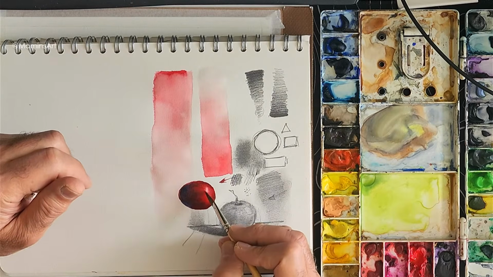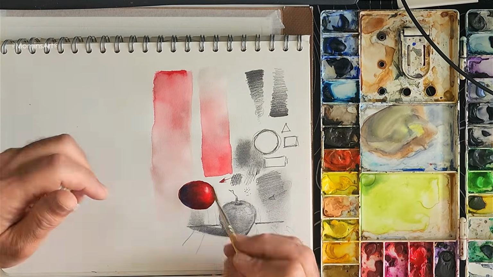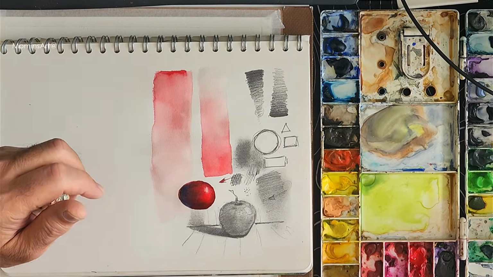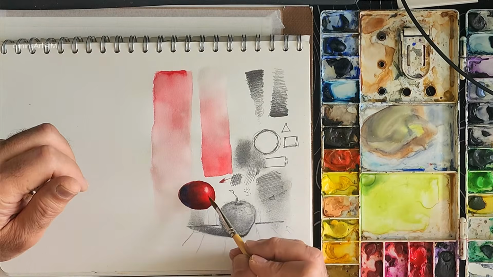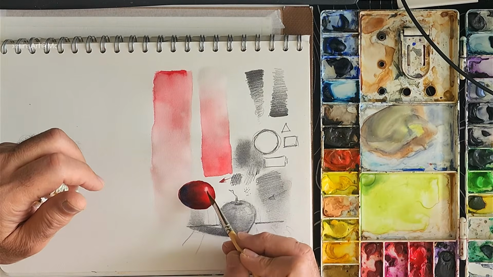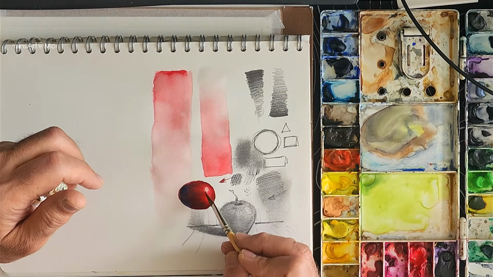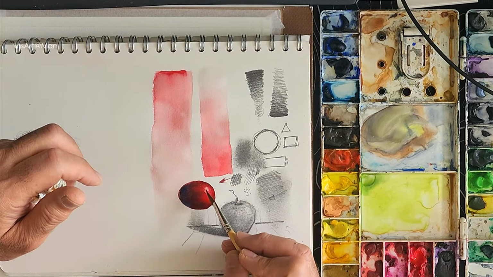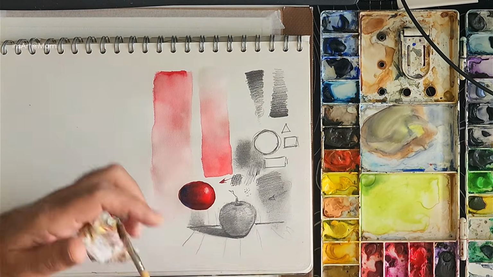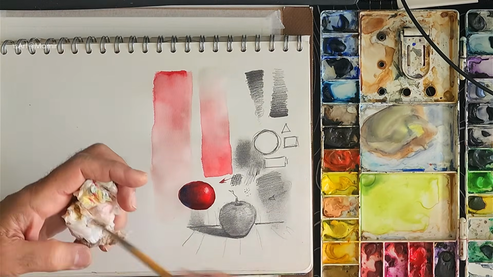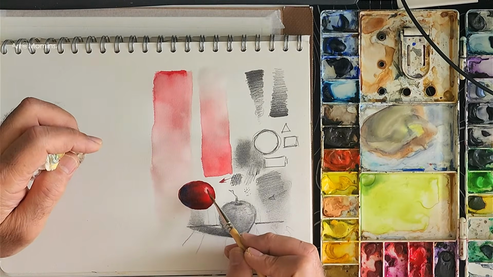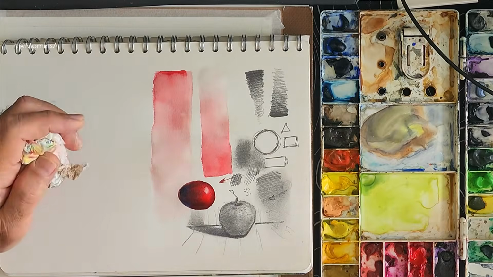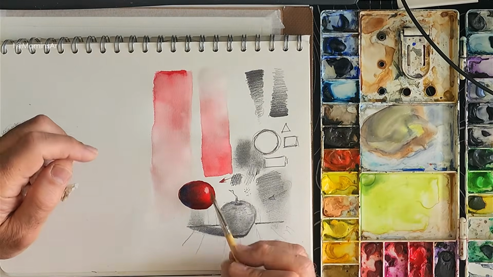If it is a very smooth and nice surface, the wet into wet blending works really good. Wet into wet works good on most of the stuff, but this type of object works really good. Or if you're doing a bigger area, let's say a sky or something, that works really good on that too.